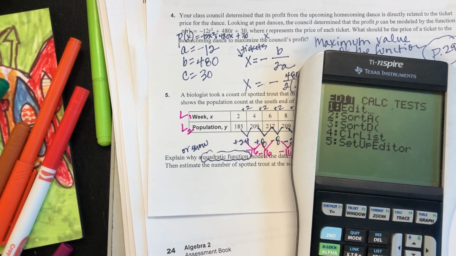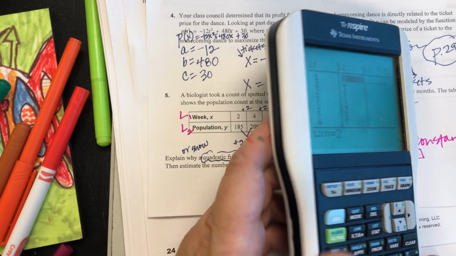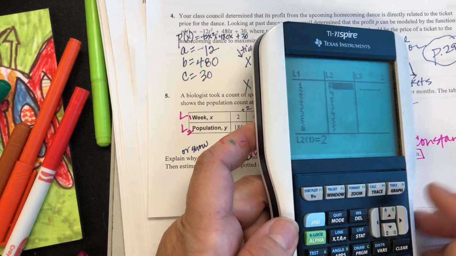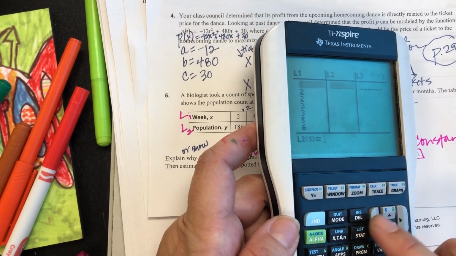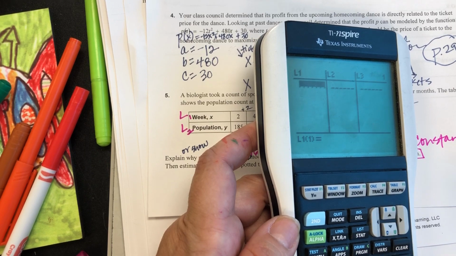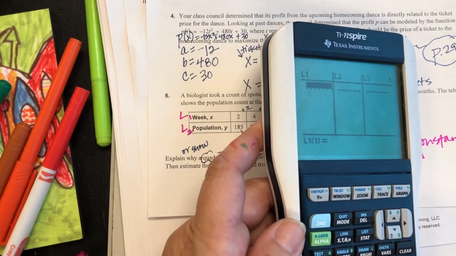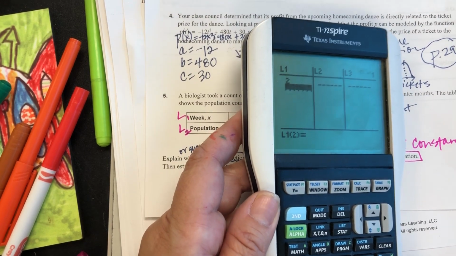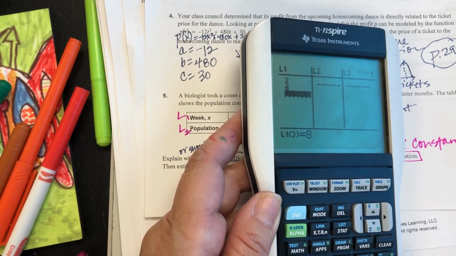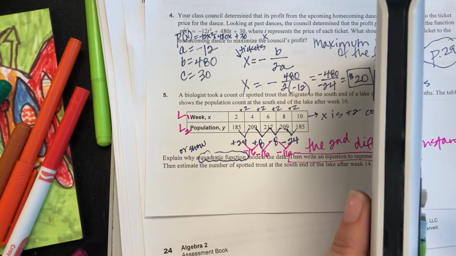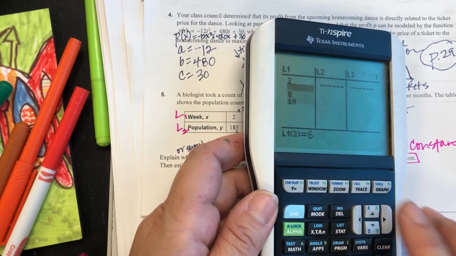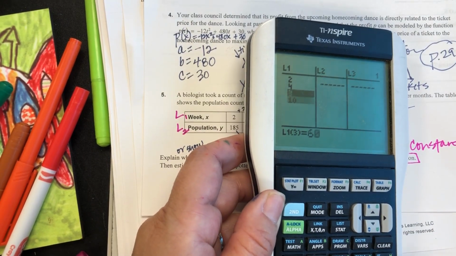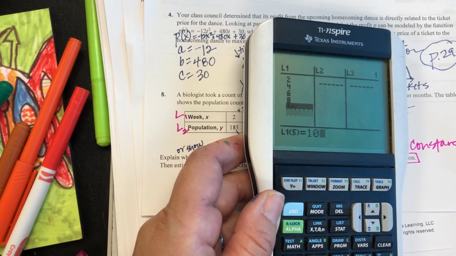Stat and edit takes me to my list. To clear a list, go to the top, hit clear, arrow down. I'm going to enter weeks 2, 4, 6, 8, 10 into list 1.